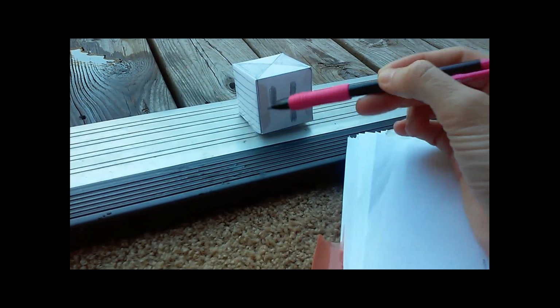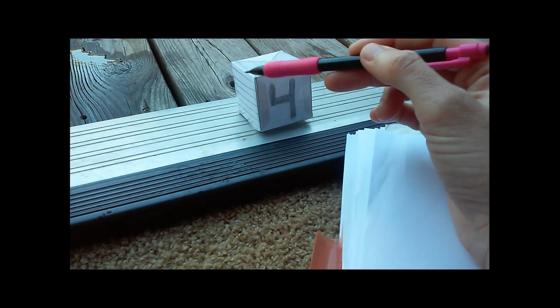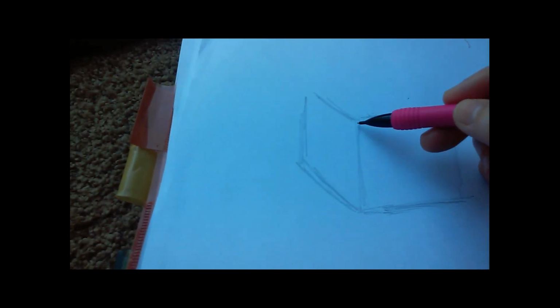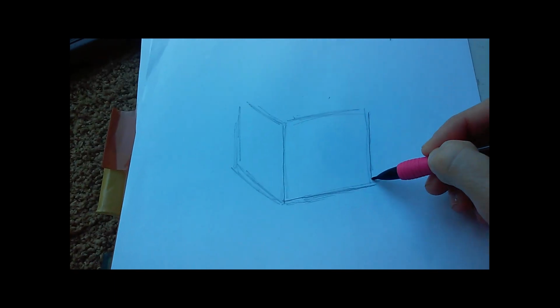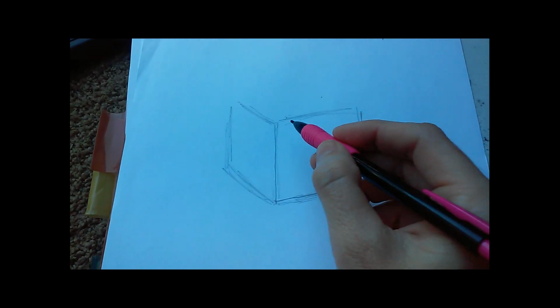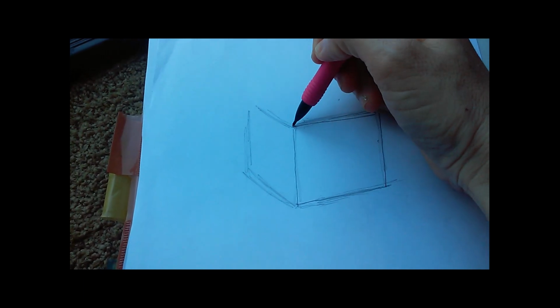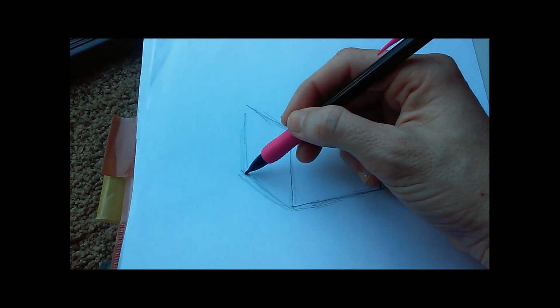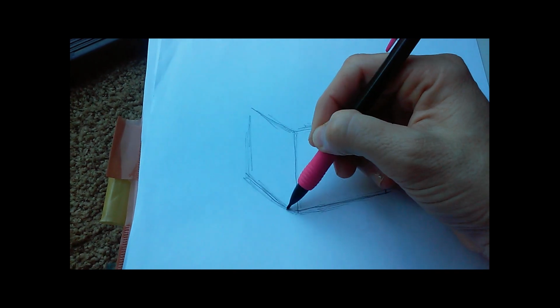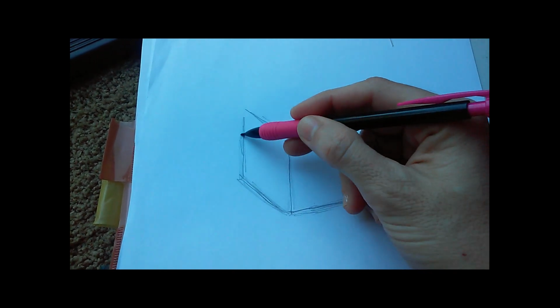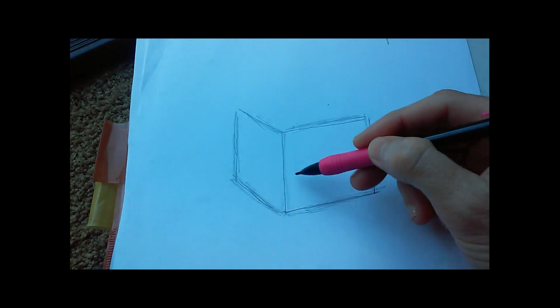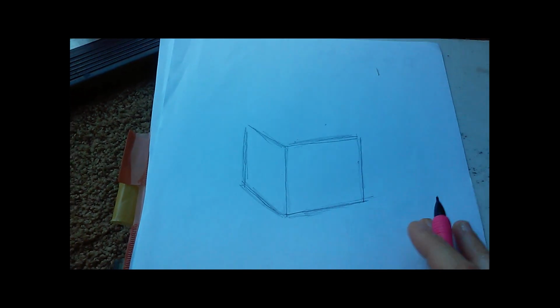This space is bigger than the space that's over here. And I have to make sure my lines are parallel, these two. And then these need to be parallel. This one and this one need to be parallel. And that one needs to be parallel.